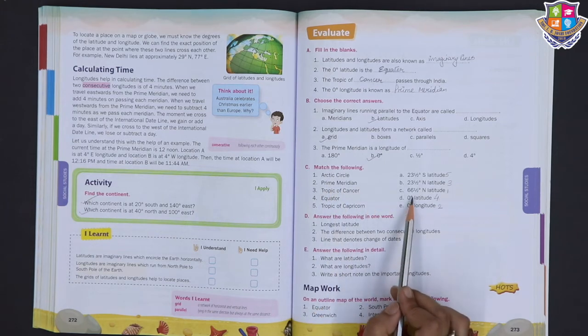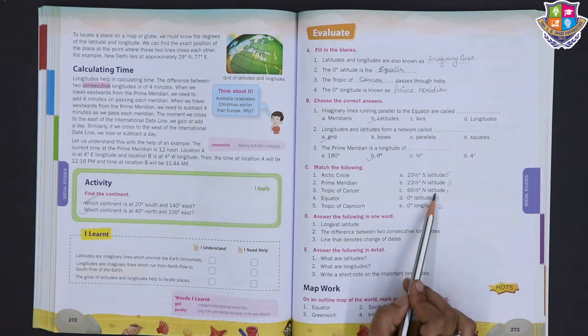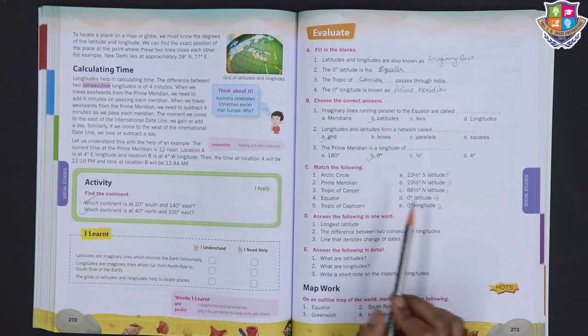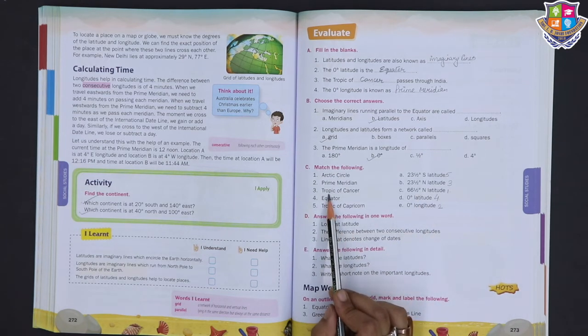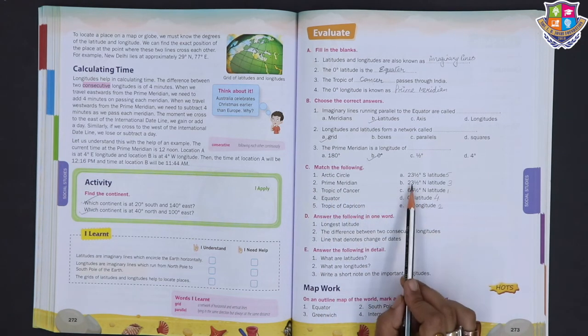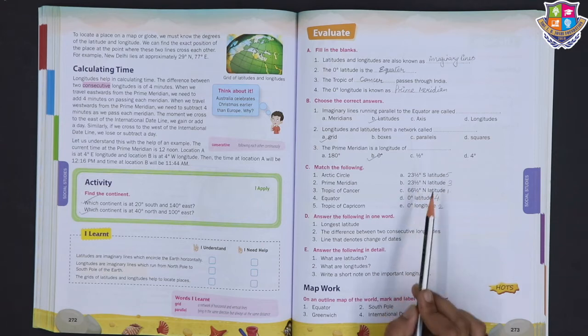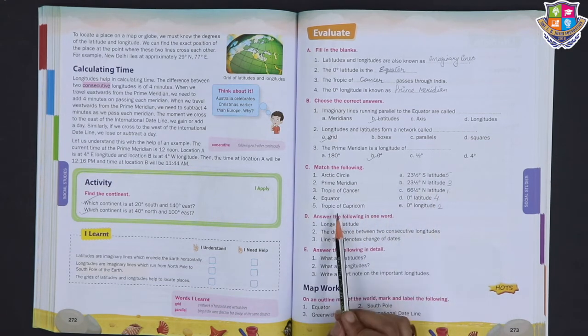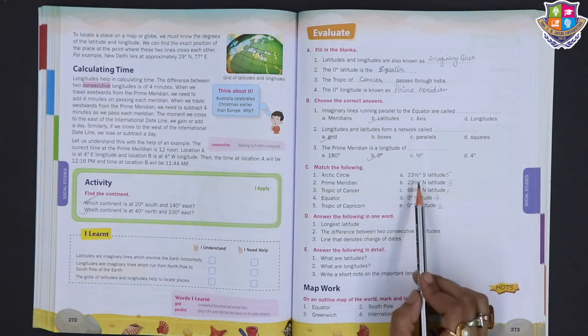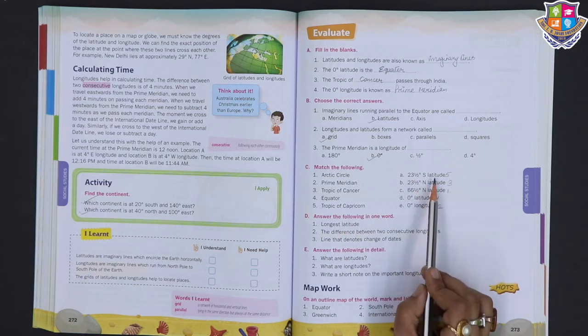Next is match the following. Arctic Circle, 66.5 degree north latitude. Prime Meridian, 0 degree longitude. Tropic of Cancer, 23.5 degree north latitude. Equator, 0 degree latitude. Tropic of Capricorn, 23.5 degree south latitude.